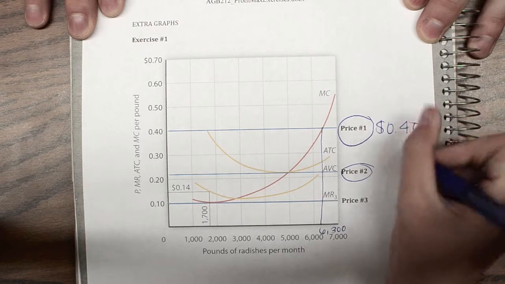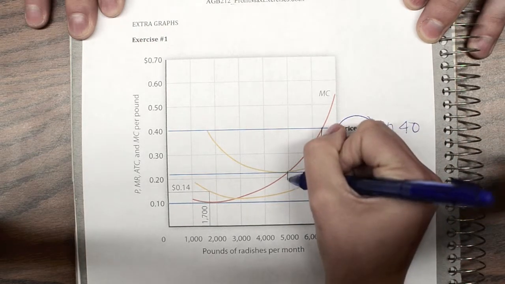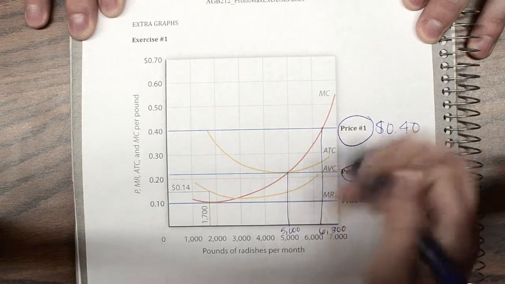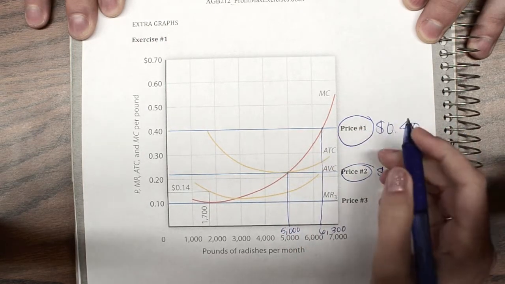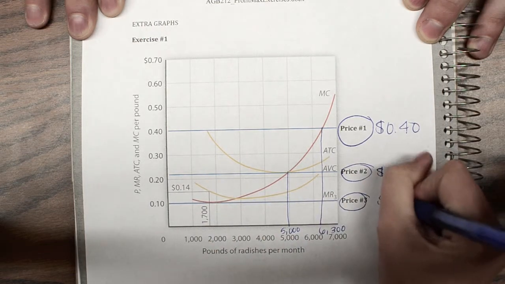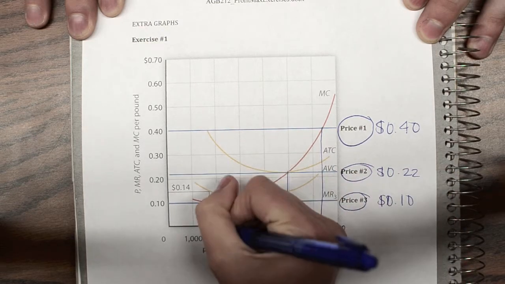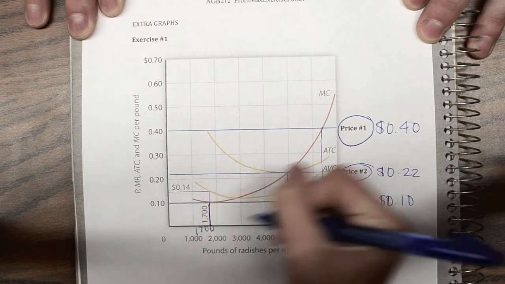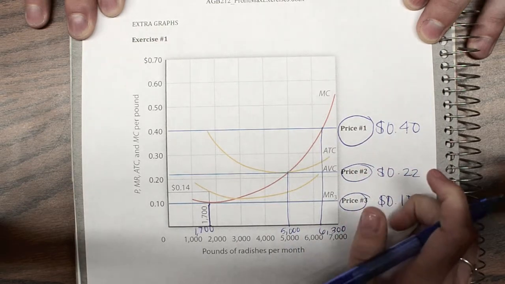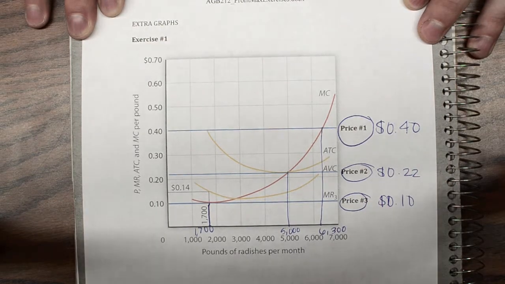At our second price of 22 cents, we see that we should produce 5,000 pounds of apples for our maximum profit. And at our third price of 10 cents, we see that we should produce 1,700 pounds of apples at that particular price in order to have our maximum profit.